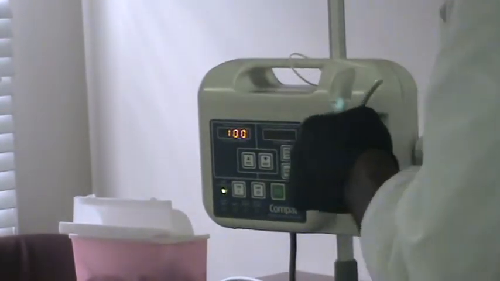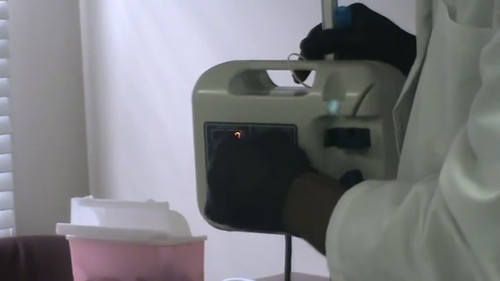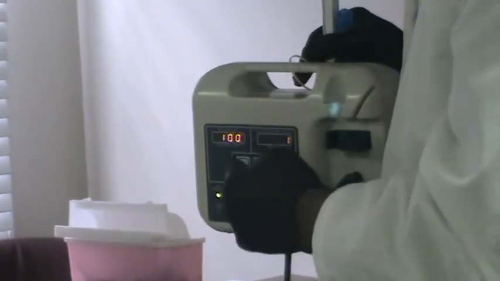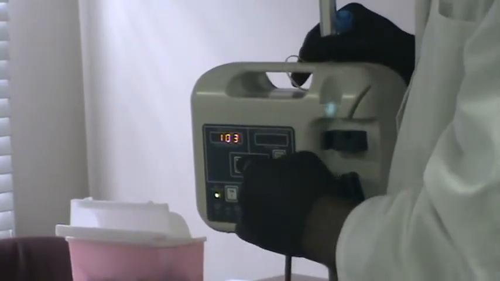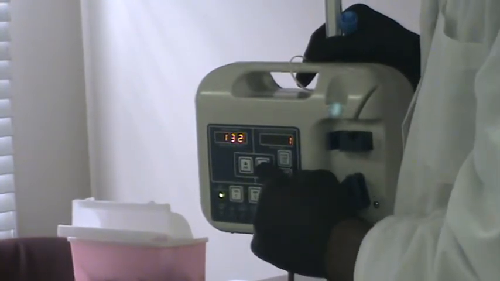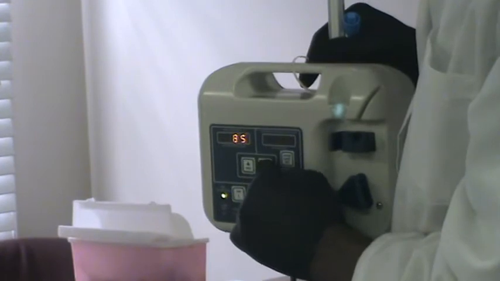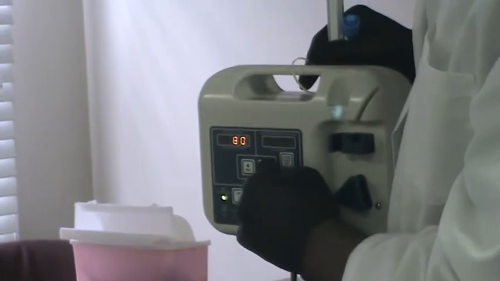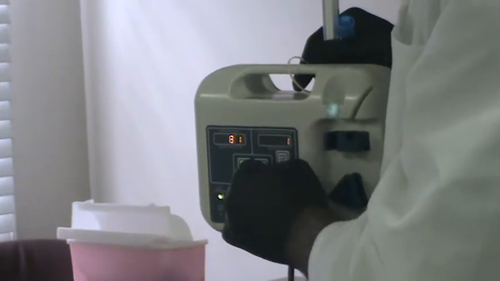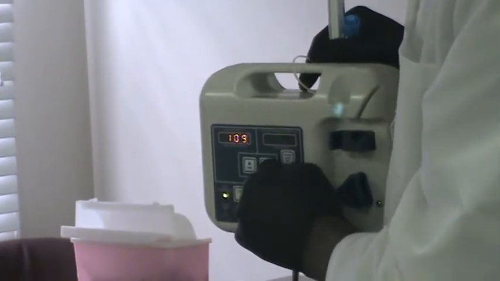According to the doctor's order, she's supposed to get 100 ml per hour. When you turn it on, you can set that. You can increase it, you can decrease it. Let's say it's 80 ml per hour, this should be 80. But she's 100, so increase it to 100.